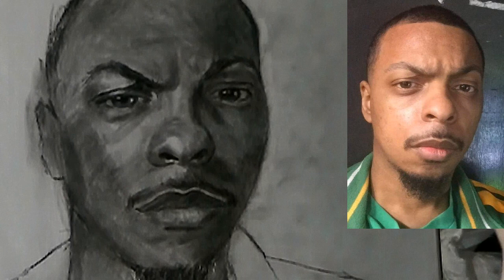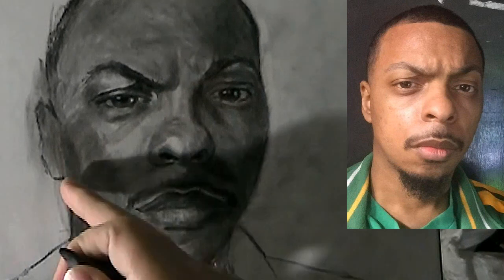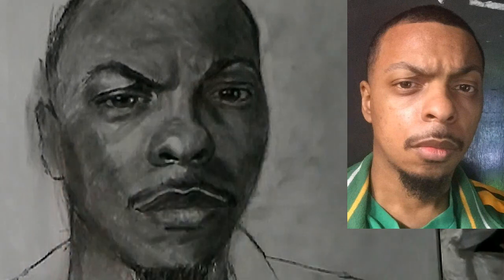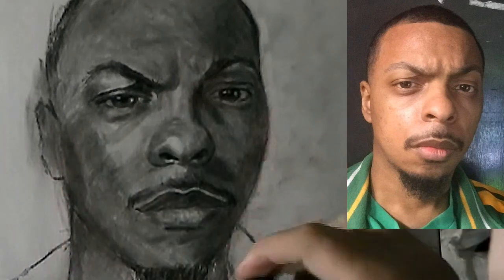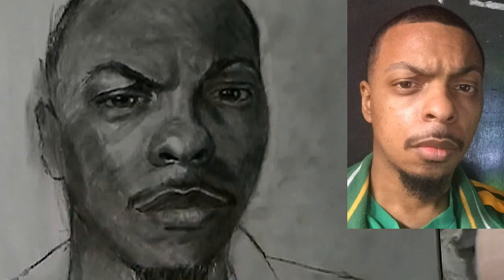So here's another example. Look at the left cheek. Look how dark this is right here. Squint your eyes and look at this dark area of the cheek. Squint your eyes, look at my drawing, and see what other value looks similar to that.